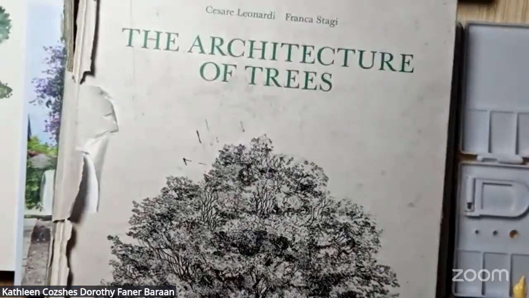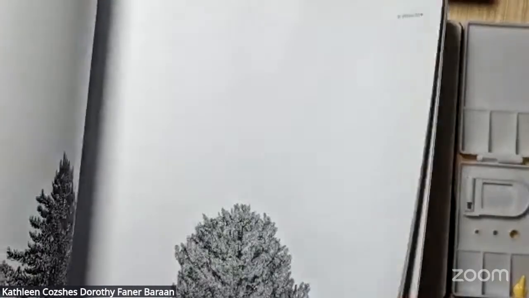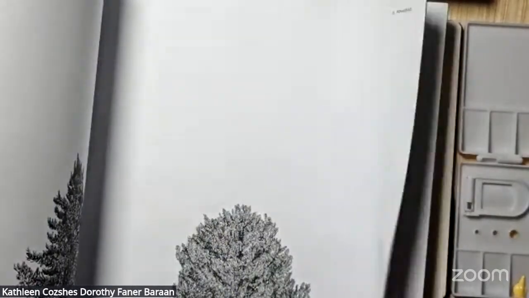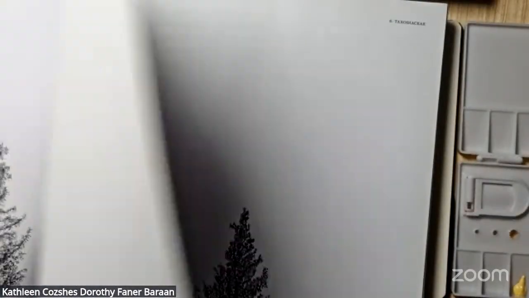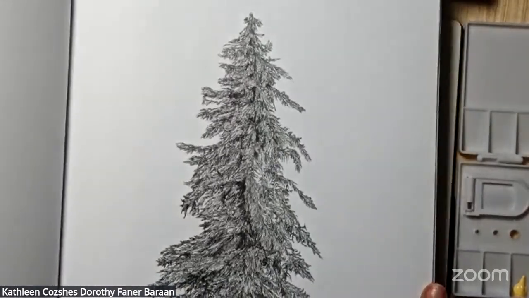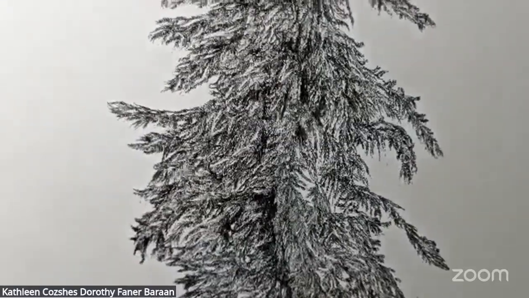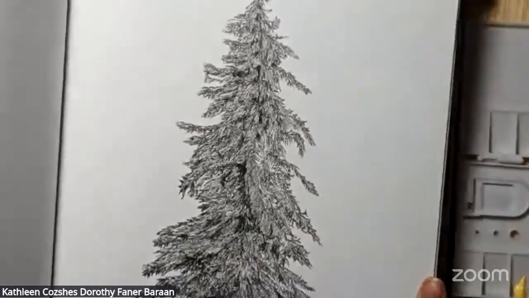This book is called The Architecture of Trees, and in one of these pages, I think we've got pines and amazing examples here of sequoia. There, Sequoia sempervirens. And you can see when I get it up close that those are made of individual strokes. Same here with the pines.